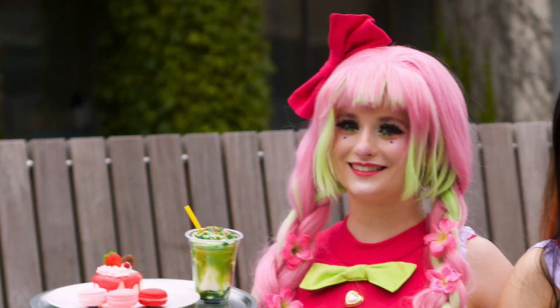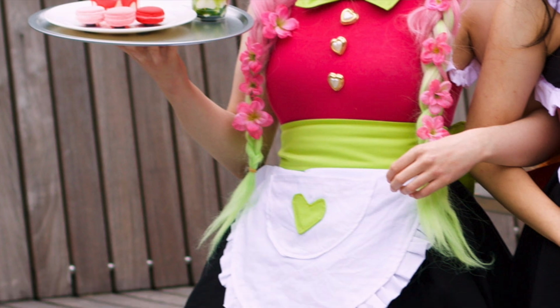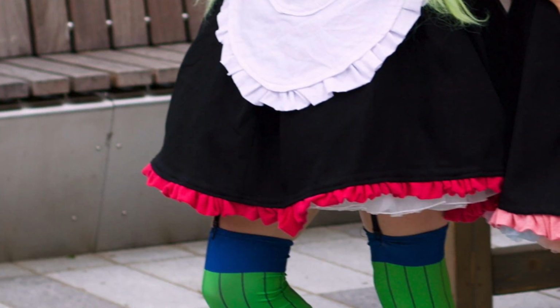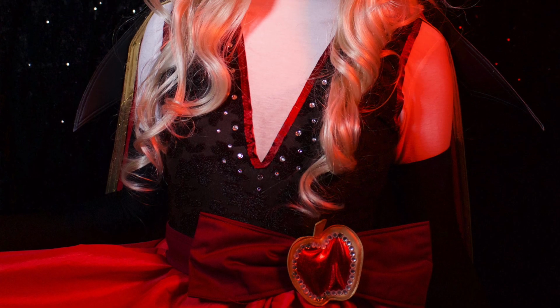So for example, for my Waitress Mitsuri, I played around with a lot of pinks and greens, and for my Fancy Charlie, I played around with a lot of reds and blacks. The location of the colors, known as color blocking, can also help improve recognizability.